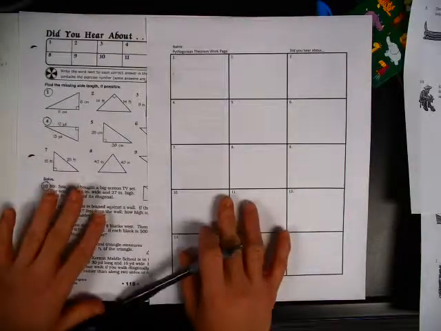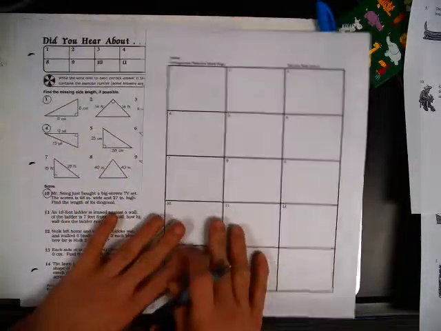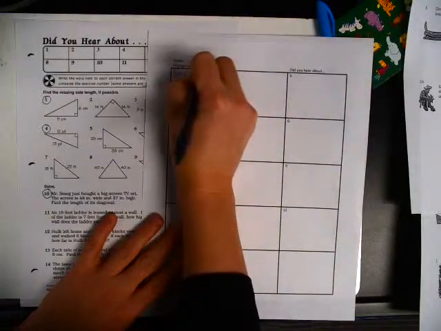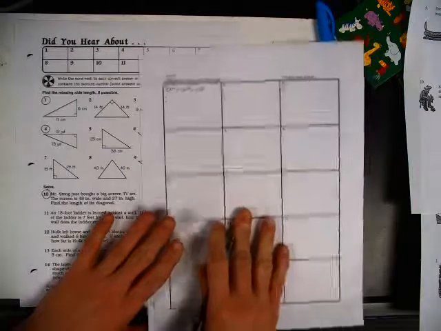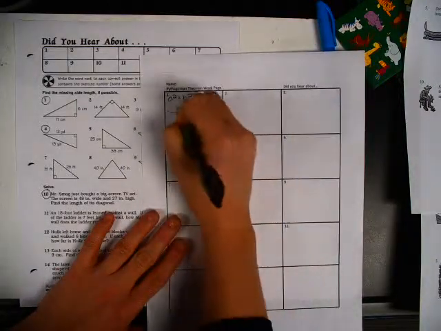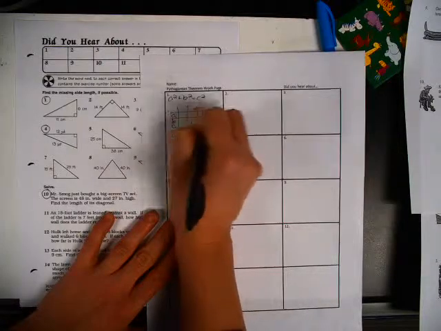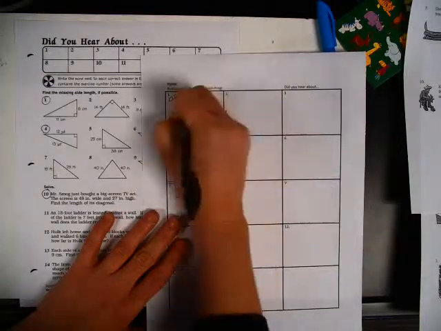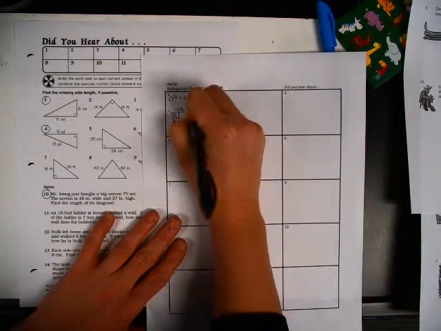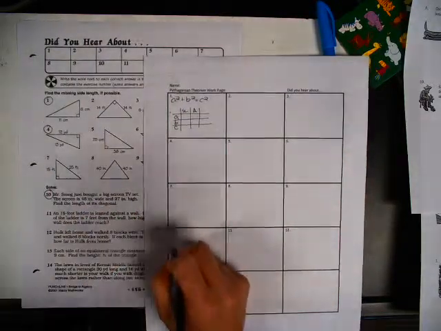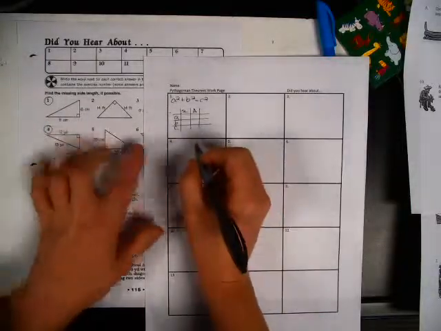Alright, I've been teaching you that the Pythagorean theorem is a squared plus b squared equals c squared every time. Then I said it will be really helpful if you build a chart. A, B, C. This was the side length, this is the area, and build it every time.